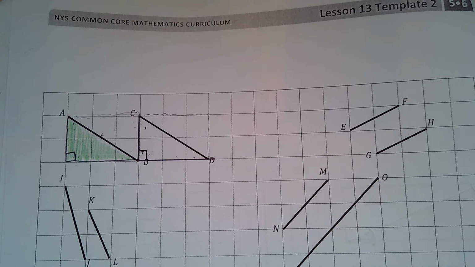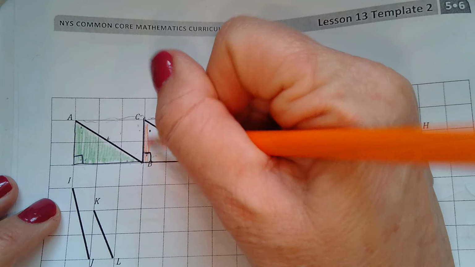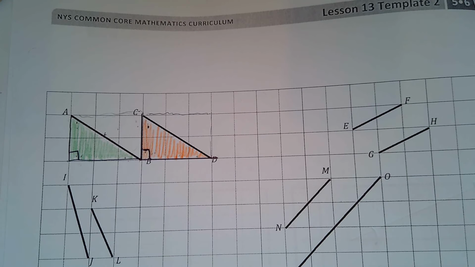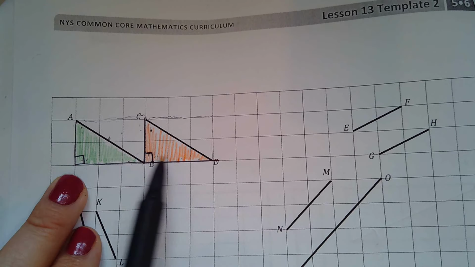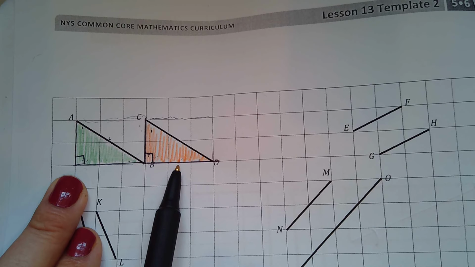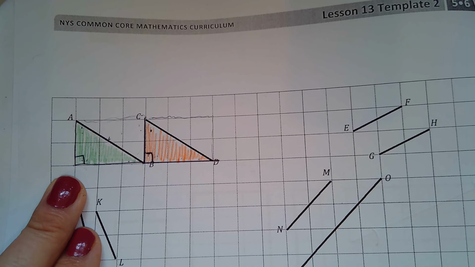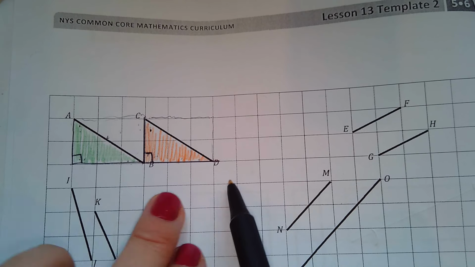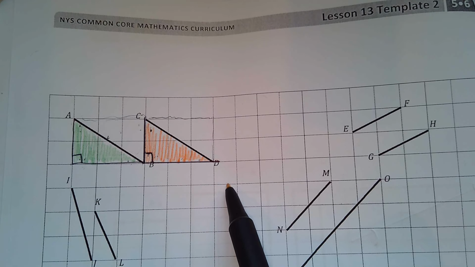So now if you want to choose a different color, go ahead and do that. That's perfectly fine. So what do you notice about the 2 triangles that were used to construct each segment? What do you notice? Well, hopefully you're saying they're the exact same triangle. For CD, the triangle just moved over to the right, and the triangles have the same side lengths, and the angles look like they're the same size too.